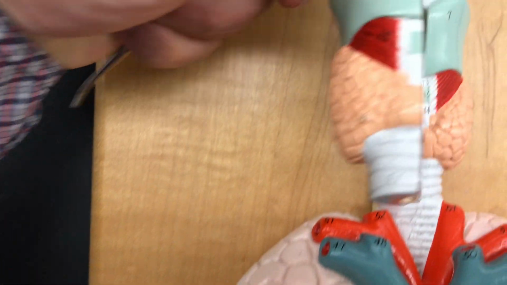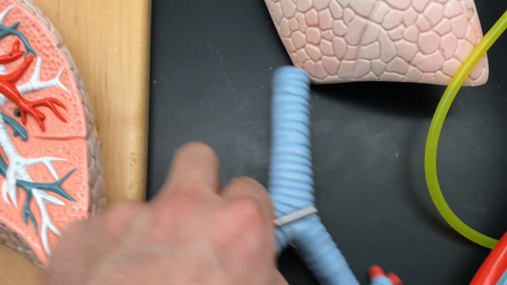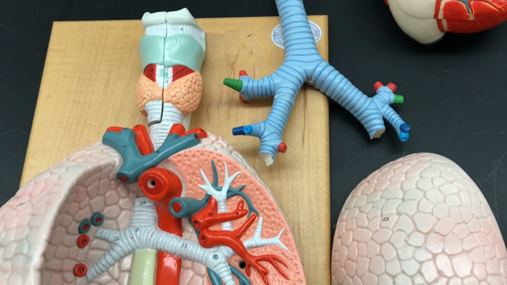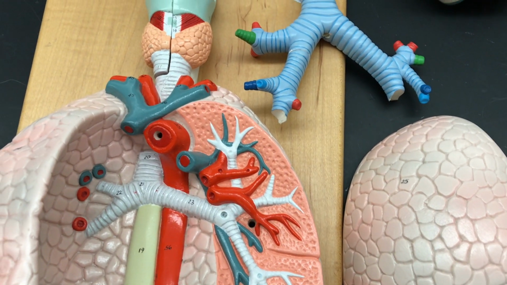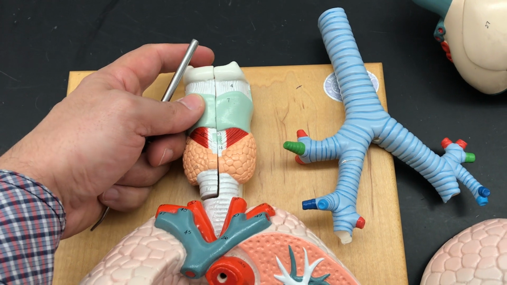So that's all that we can show as far as respiratory. And of course, with the pigs, you can see the epiglottis and so on.